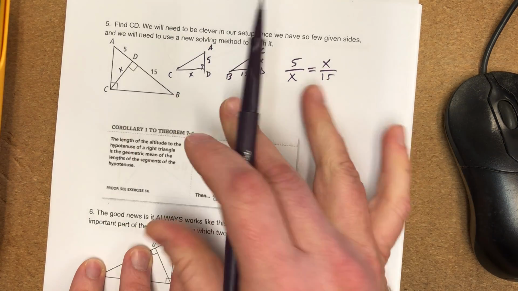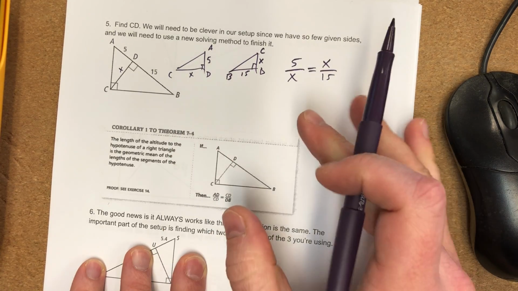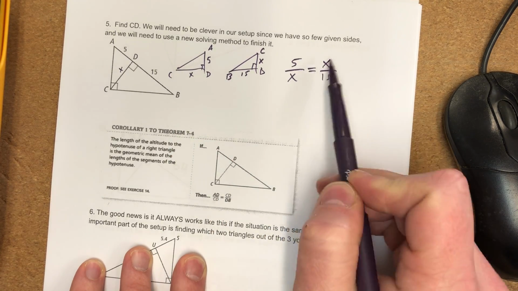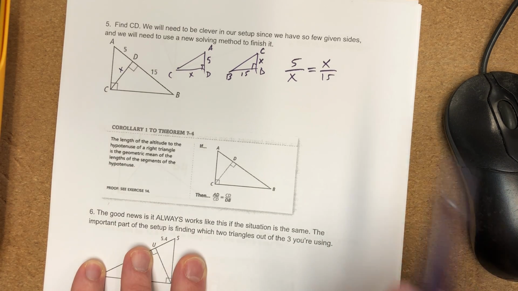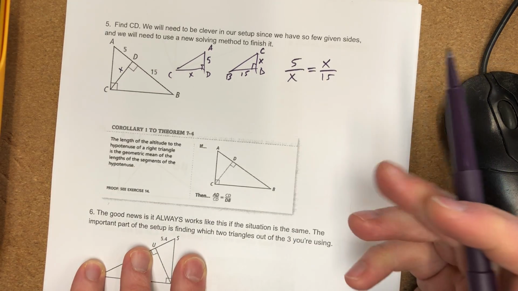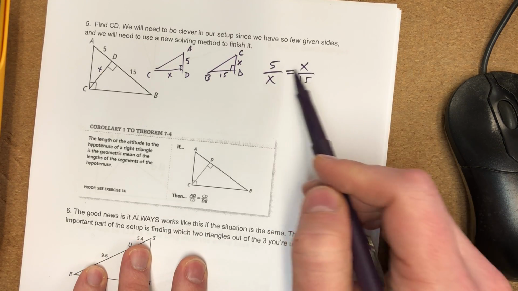When you're dealing with a situation where you're looking for one side and you only have two other numbers, this is basically how it's always going to work out. You're going to have the two numbers with x diagonally in the middle. Figuring out these two numbers is sometimes challenging, but this is the real setup. X is going to be diagonal like that when there's only those two numbers.